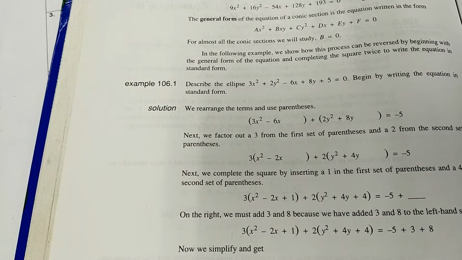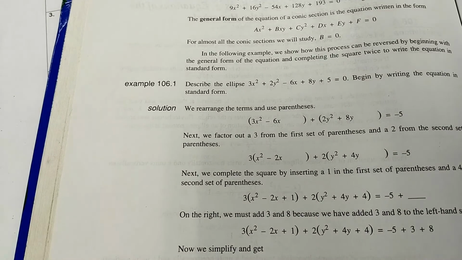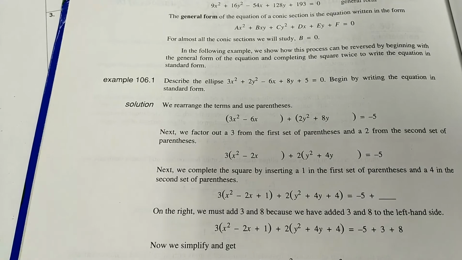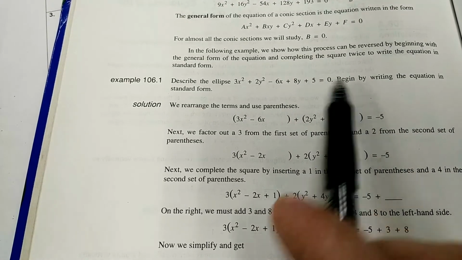106.1. Example: describe the ellipse 3x squared plus 2y squared minus 6x plus 8y plus 5 equals 0. Begin by writing it in the standard form. Now, this is going to use a little bit of our math knowledge and thought processing, but what we're going to do is first of all, move the constant to the right-hand side.